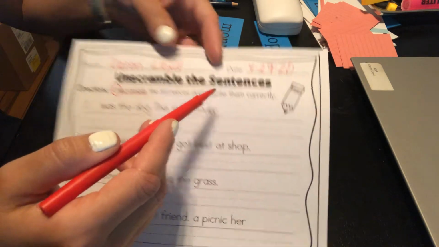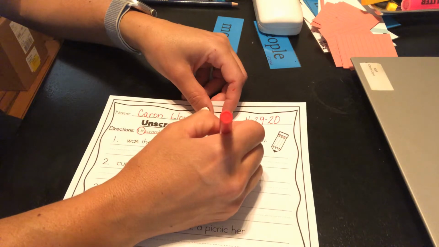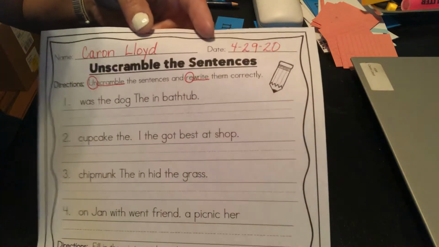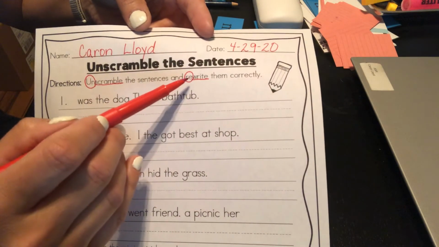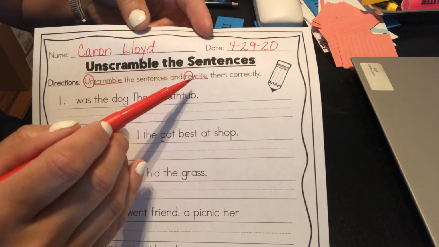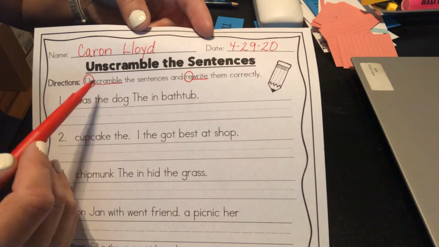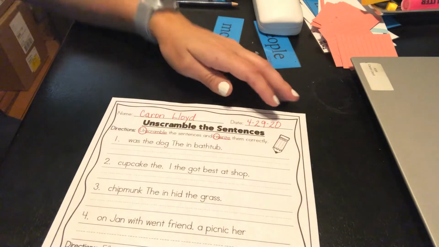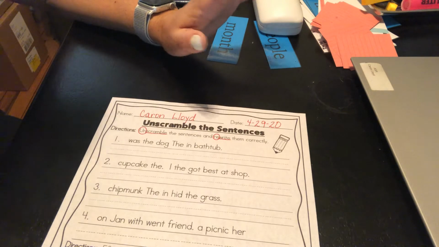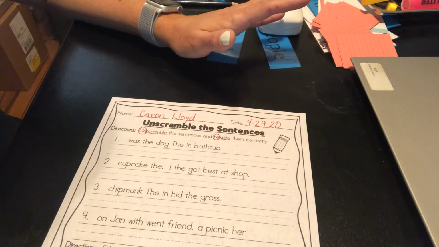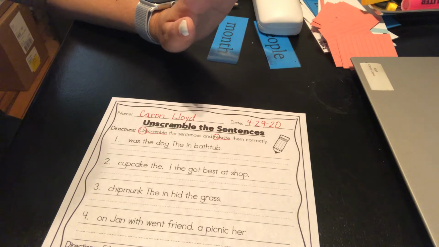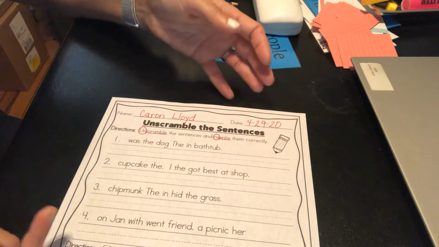And then here's another one, rewrite. In this direction, we have another word that has a base word, and then it has a prefix added to the beginning, and the base word is write, and re means again. So we're gonna write the sentences again, not scrambled, in the right order. So in first grade, the easiest thing that you can do to help you is you can look for the capitals and punctuation, because you know that the capitals are gonna go at the beginning and any kind of punctuation will be at the end.